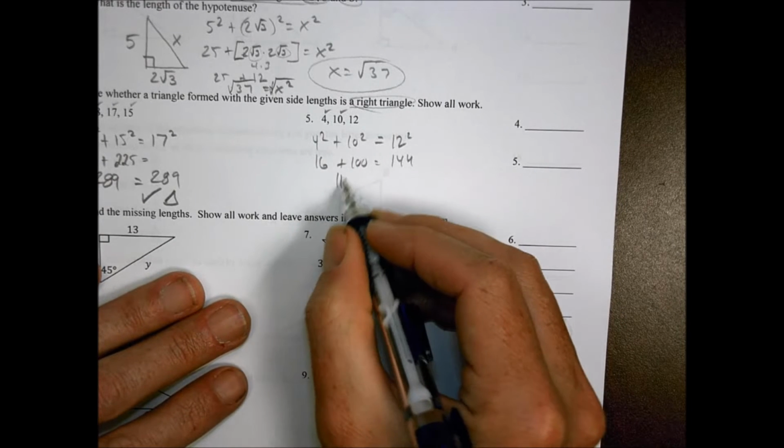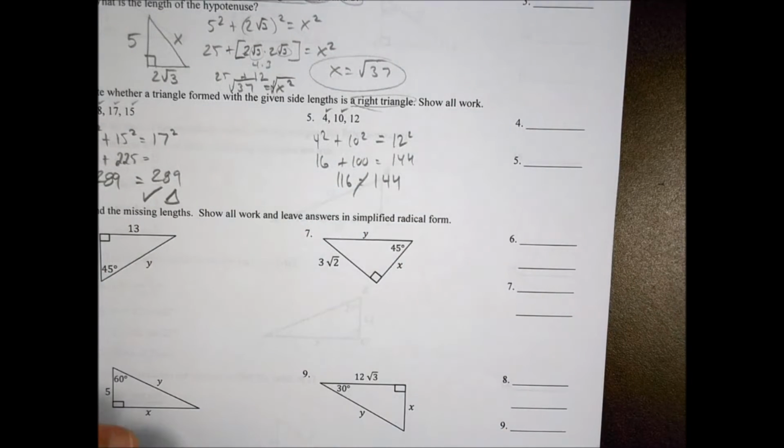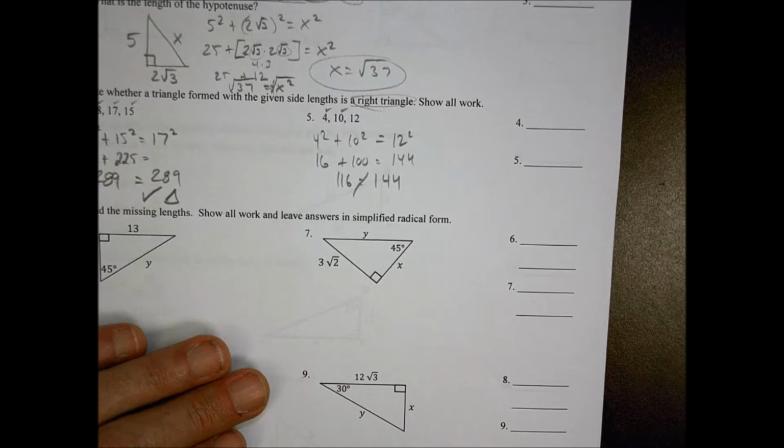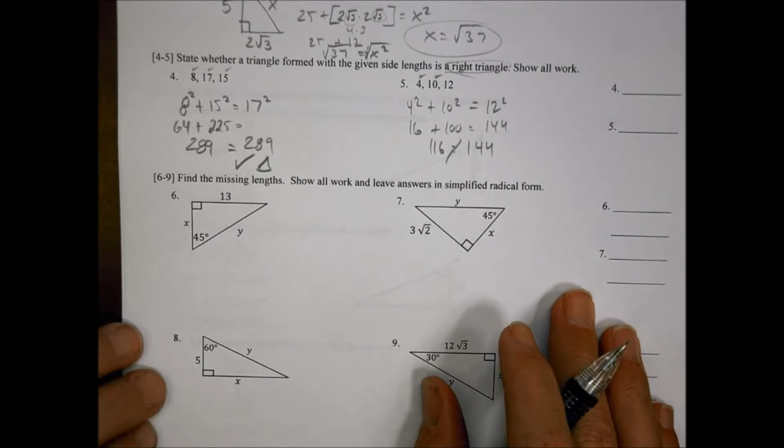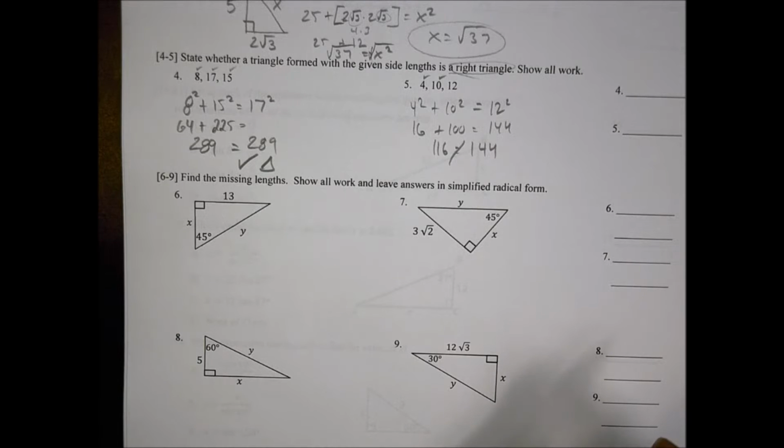100 plus 16 is 116. That does not equal 144, so that would not be a triangle there. Looking at number 6. Find the missing links, show all your work, and leave answers in simplified radical form.